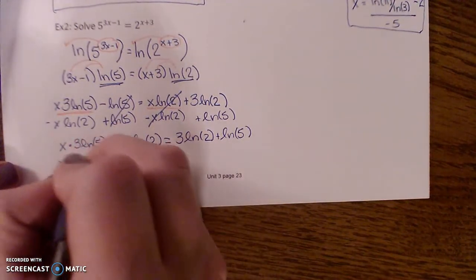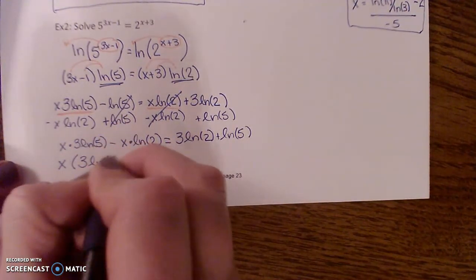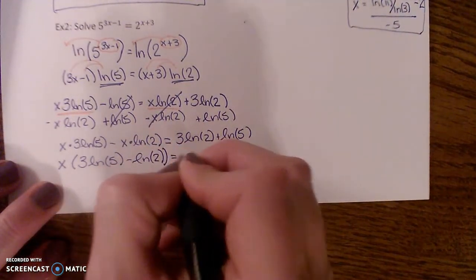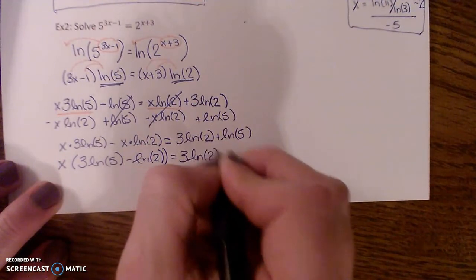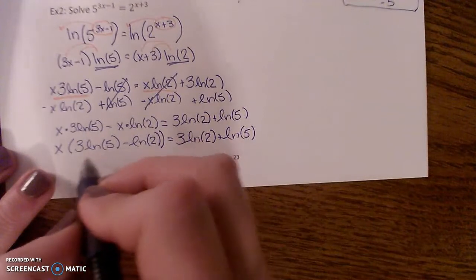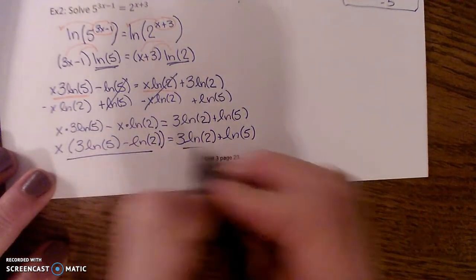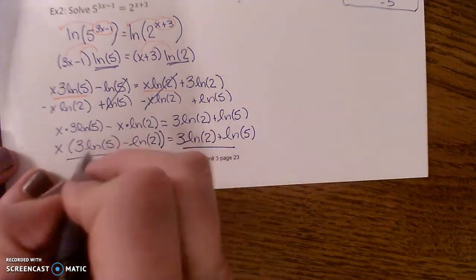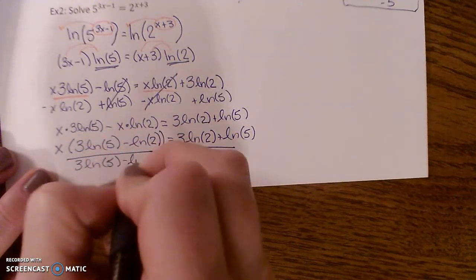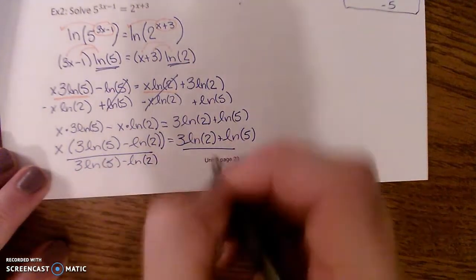So it'll be x times (3 natural log of 5 minus natural log of 2). And my last step will be to divide both sides by this number, 3 natural log of 5 minus natural log of 2, to leave x by itself.